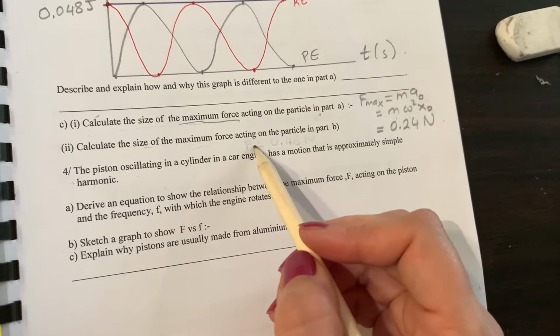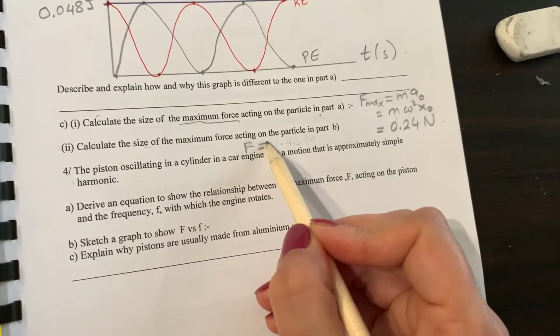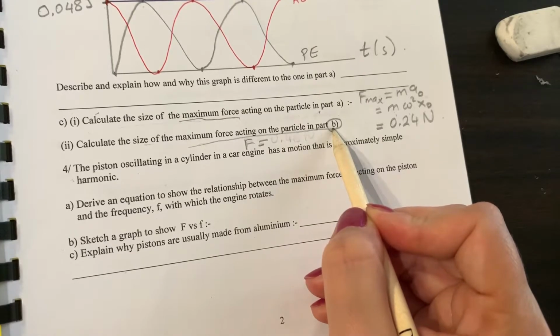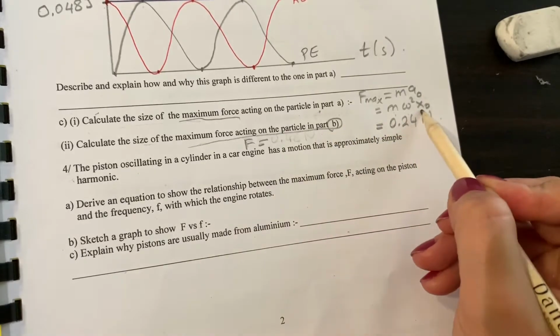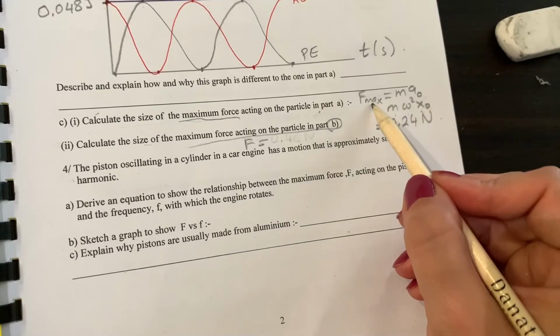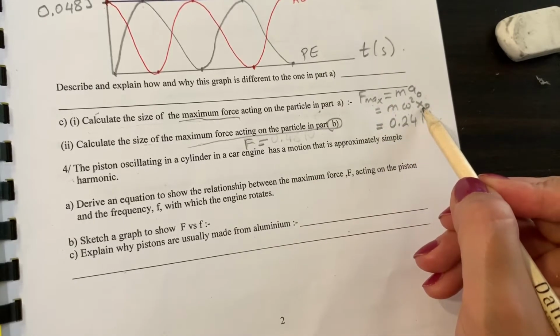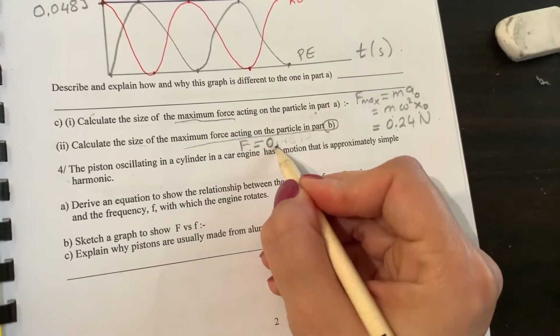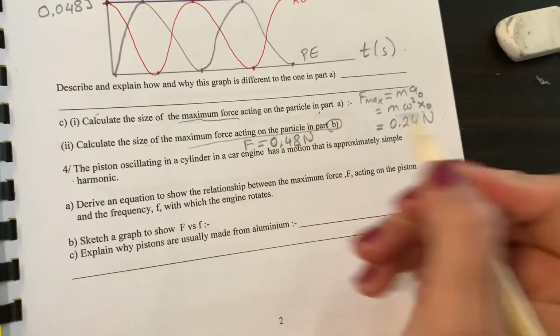For part B, you're supposed to calculate the size of the force acting on the particle in B. The only thing that changes in part B from part A is the amplitude becomes twice, which is directly proportional to the force. So doubling the amplitude will double the maximum force. Double 0.24, the answer is 0.48.